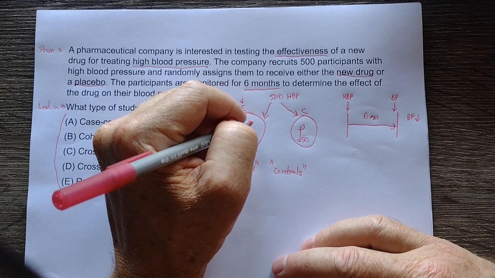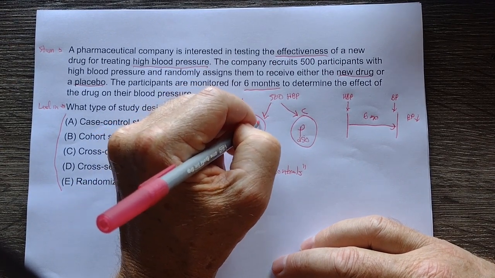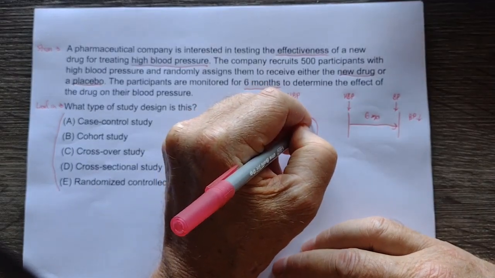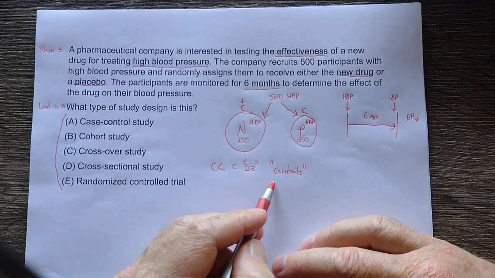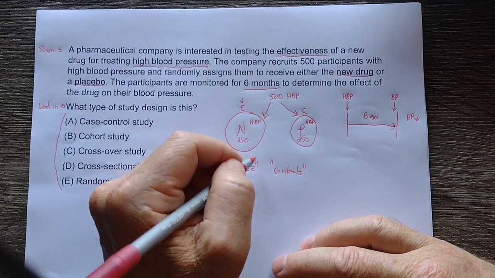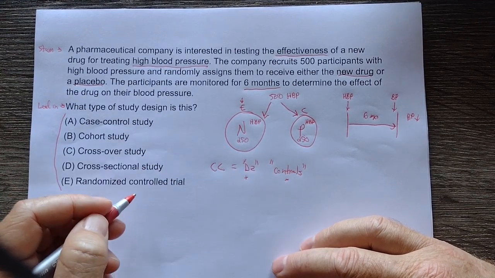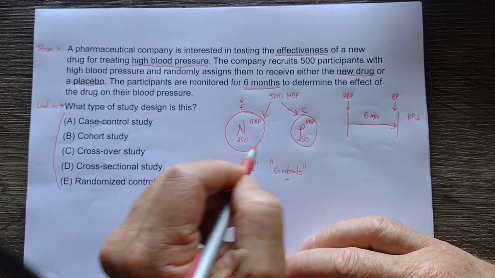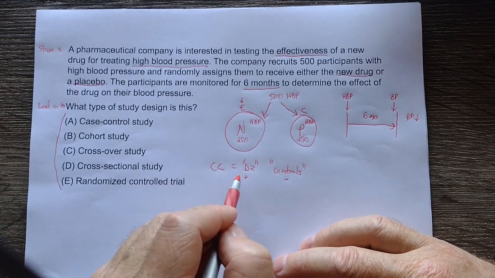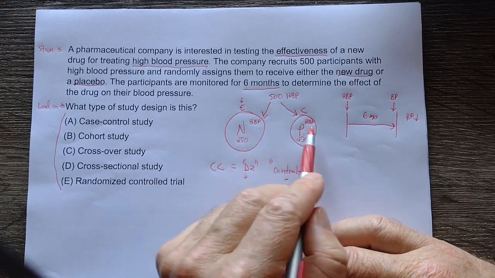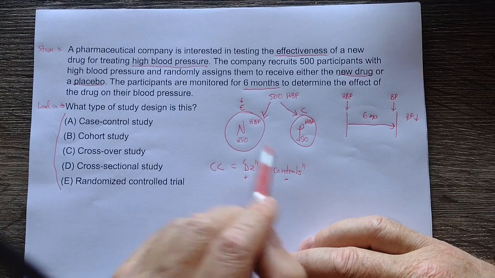Right? So these all had high BP. So that right there actually throws everything off, because remember, these are positive with the disease and these are negative with the disease, and these both have high blood pressure. That's not the purpose of a case control. That is the purpose of a case control.